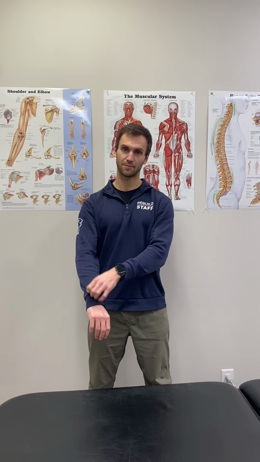And finally, like we talked about in the first video, if there's any nerve symptoms present, such as numbness and tingling down the backside of the wrist and hand, when we do a radial nerve tension test to look at how well that nerve is moving down the upper extremity, they may experience an increased level of symptoms on their affected side compared to their unaffected side.